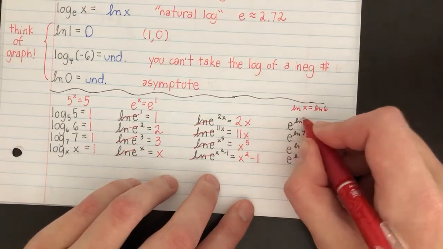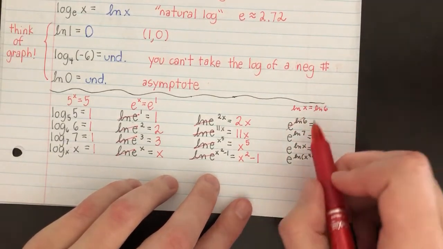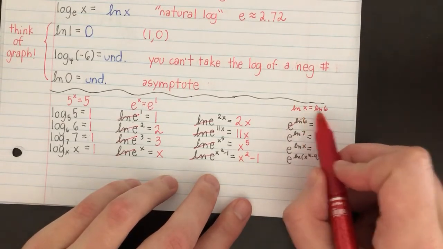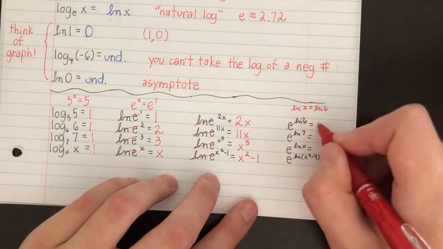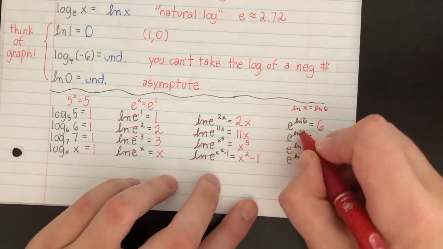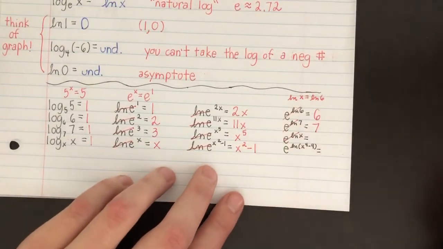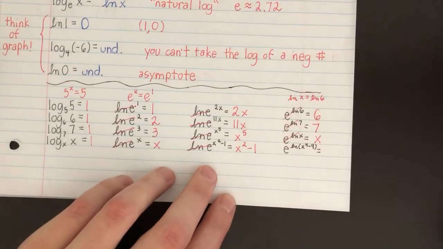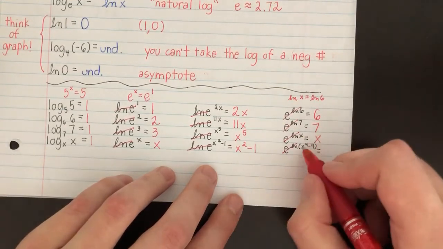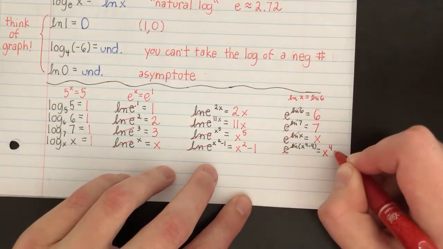Again, e and ln are inverses. They cross out. They cancel each other out. They undo each other. So here you can tell x would equal 6. Our unknown is 6. So therefore, e to the ln of 6 just equals 6. Similar here, e to the ln of 7 just equals 7. e to the ln of x equals x. And then e to the ln of x to the 4th minus 9 would just be x to the 4th minus 9.